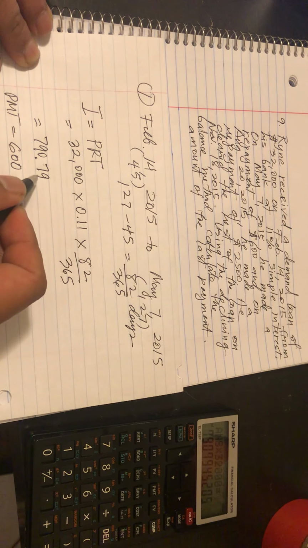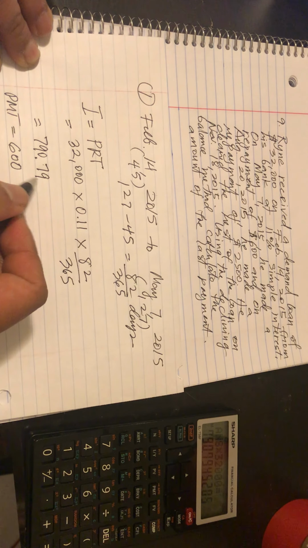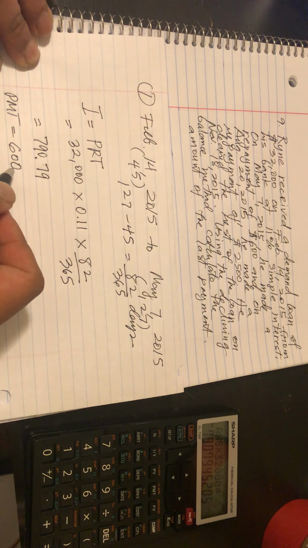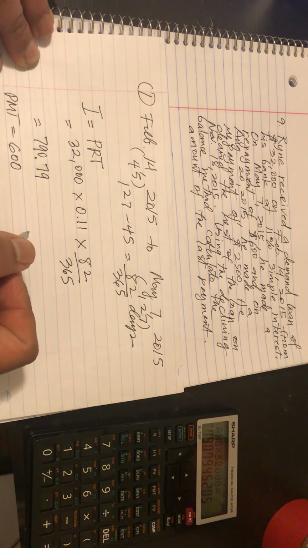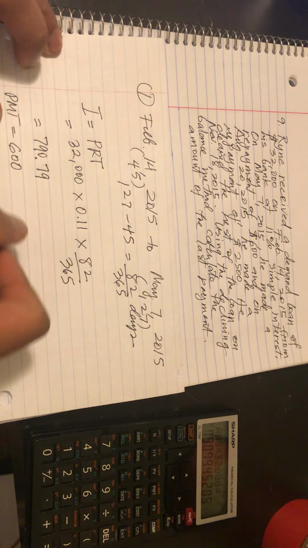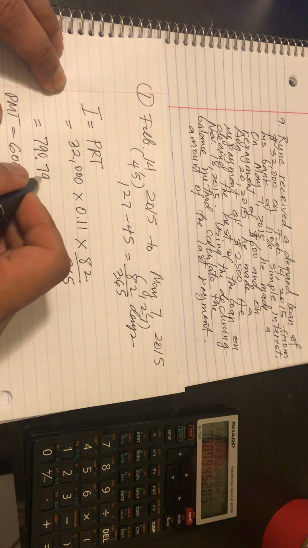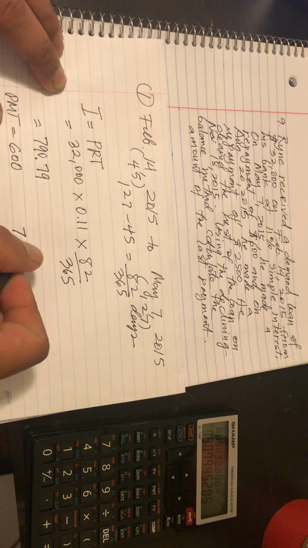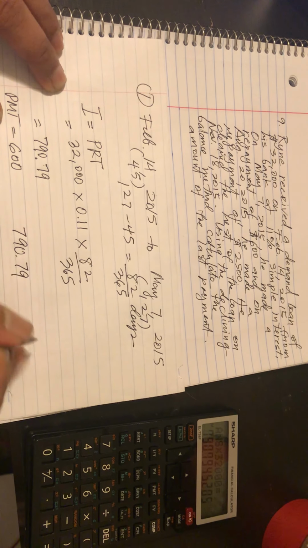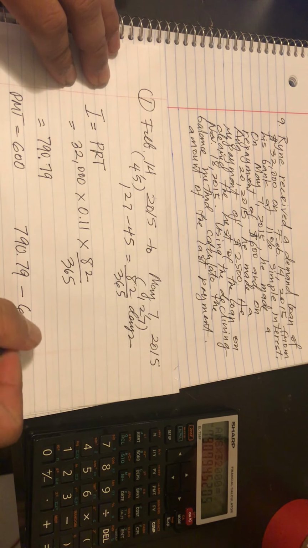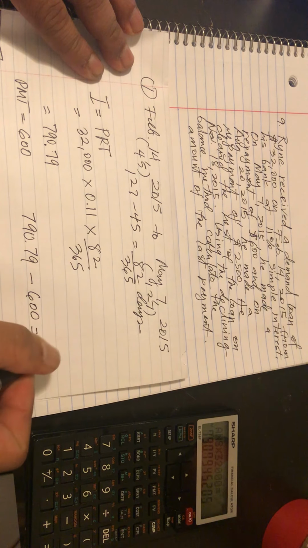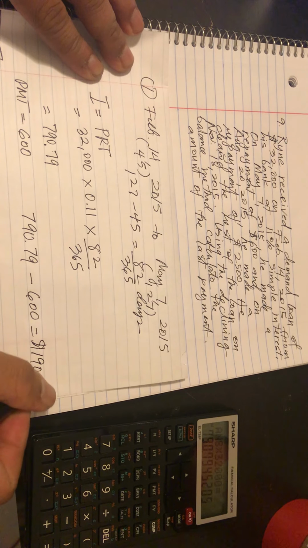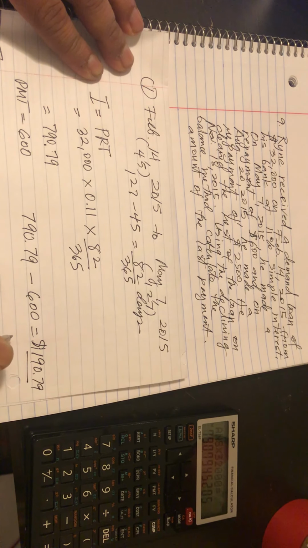If you're paying this and the interest that the bank charges you is this, then the payment is insufficient to pay for the interest. So you will incur what we call an interest balance. You take the interest charge of 790.79 and subtract the payment of 600 to get an interest balance of $190.79, which you set aside.